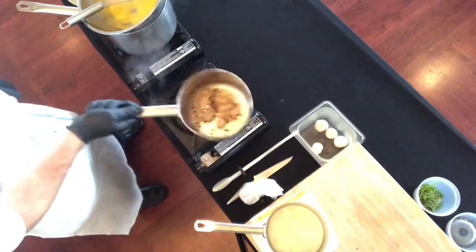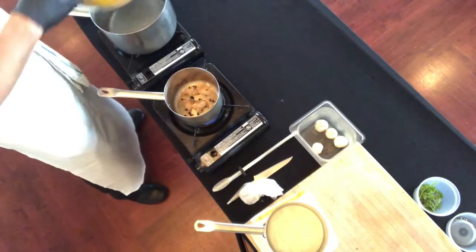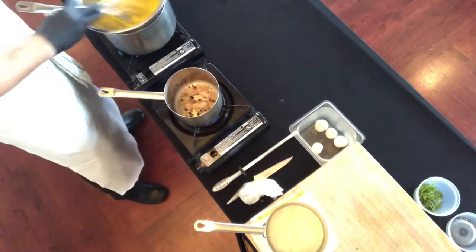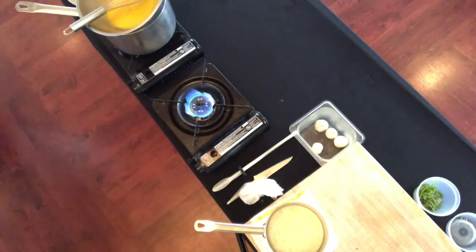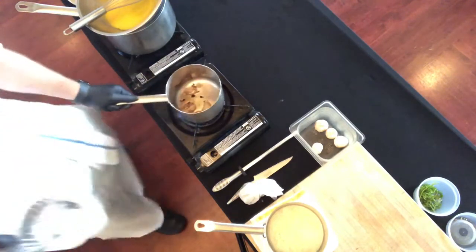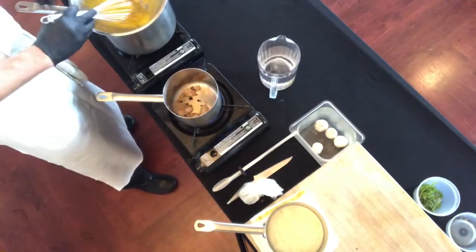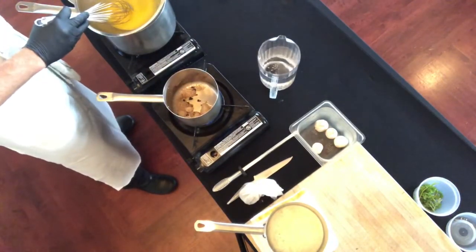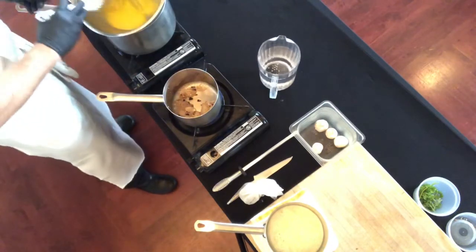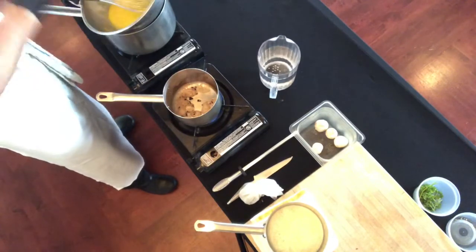So this is almost ready. You can see it there. I'm going to let it go just a little bit more. My water bath is ready. And now when I'm doing this, once I add this to this, what I'm looking for is for that egg yolk to get a little bit thicker. As I'm doing this, I'll start seeing ribbons. As I go back and forth, I'll start seeing it trace or leave tracks in it.